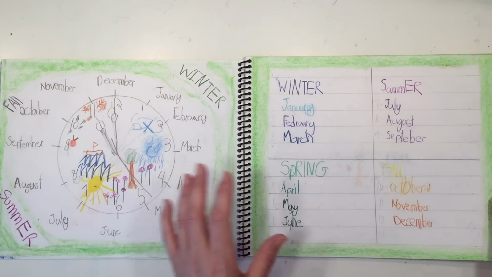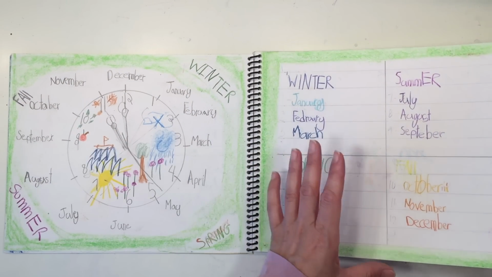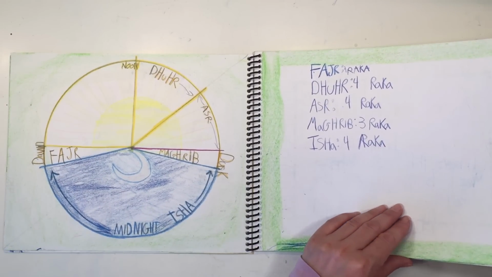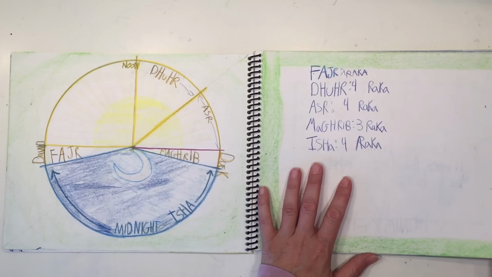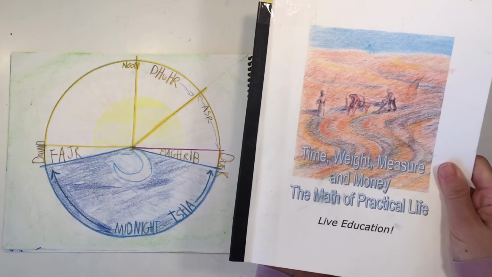All right, so let's continue with some of the other entries. We have the seasons, then we have the 5 daily prayers, which of course is significant for us, and you won't find this lesson in this main lesson block.